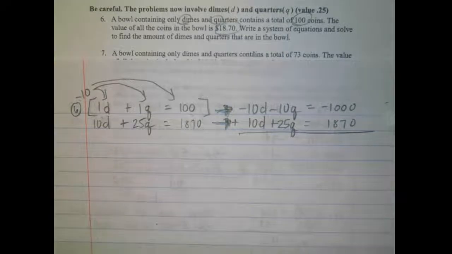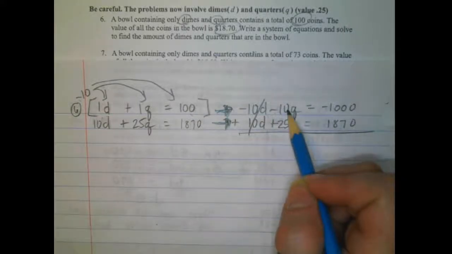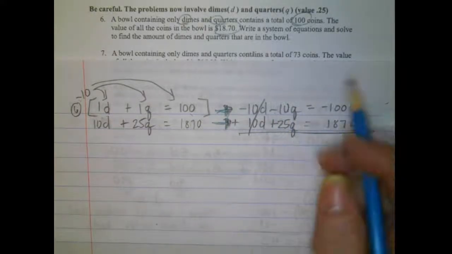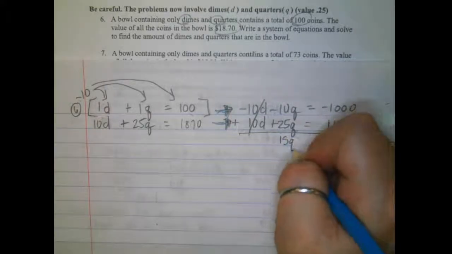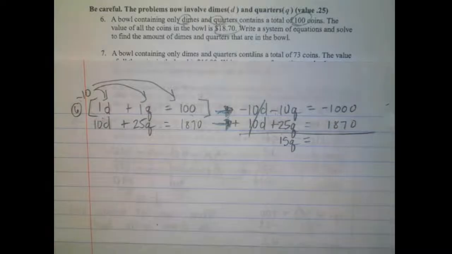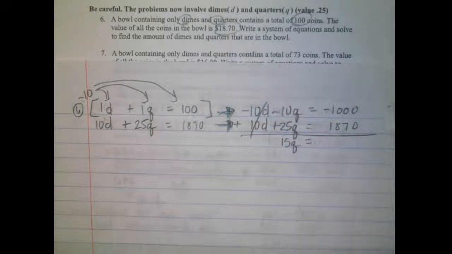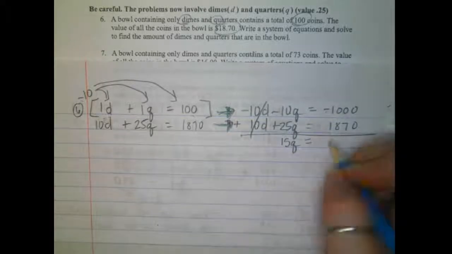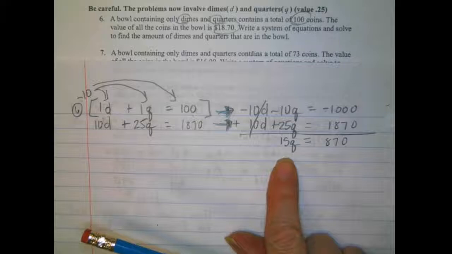What happens to my dimes? They eliminate, so we can just cross them out. I have a negative 10 and a 25Q. What does that give me, Albert? 15Q. I have negative 1,000 plus 1870. What does that give me? Should be easy. 870. Good.